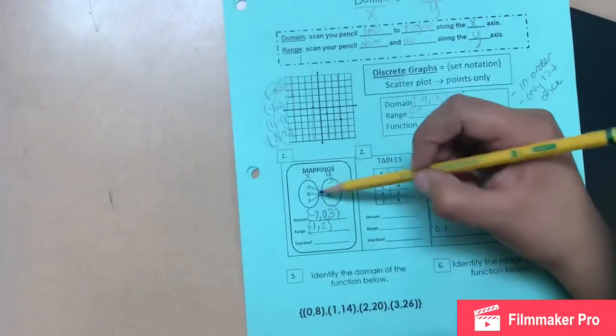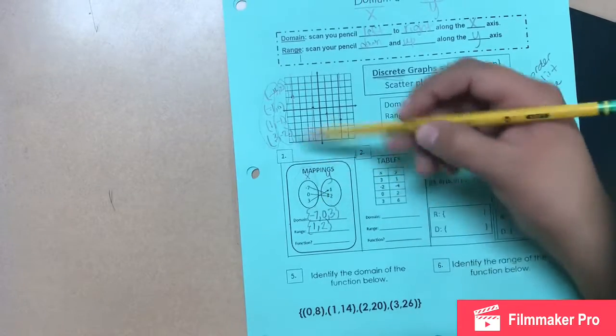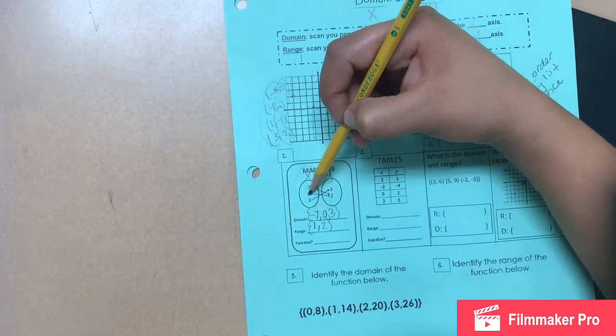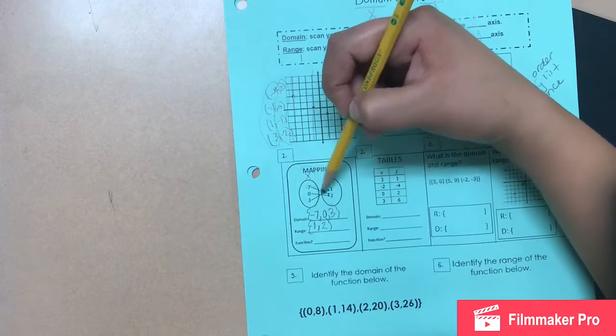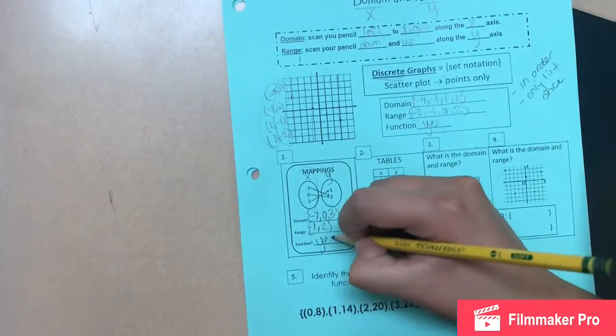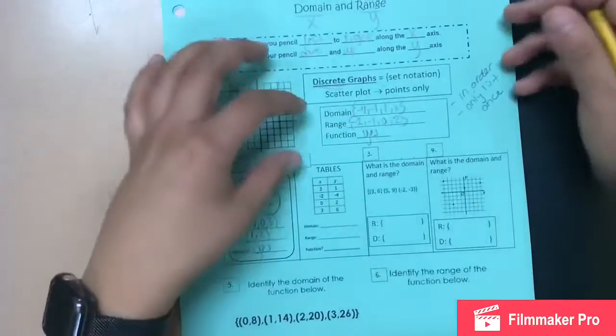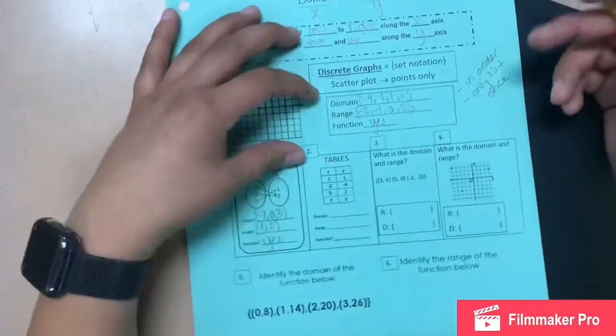To determine if it's a function, I only look at my x values. -7 has 1, -0 has 1, 3 has 1, so yes, it is a function. If I look at a set of values in a table, same idea.